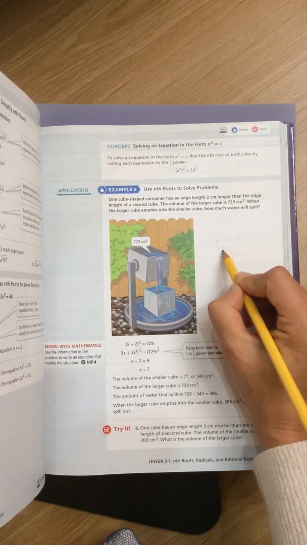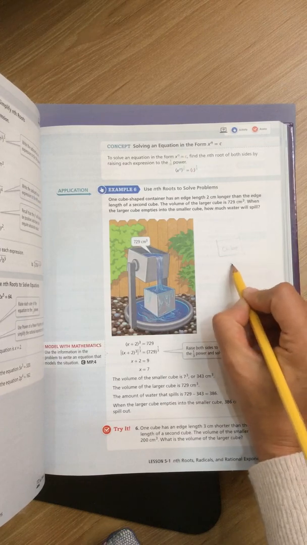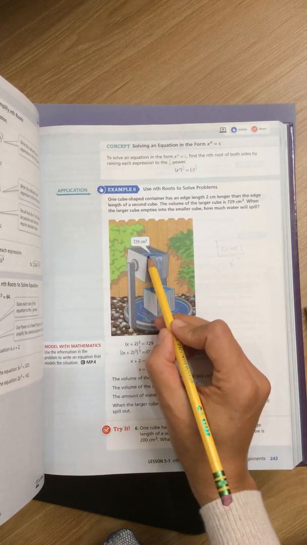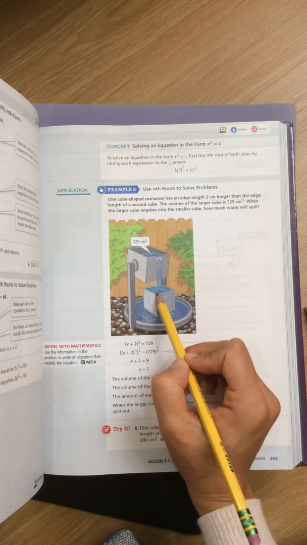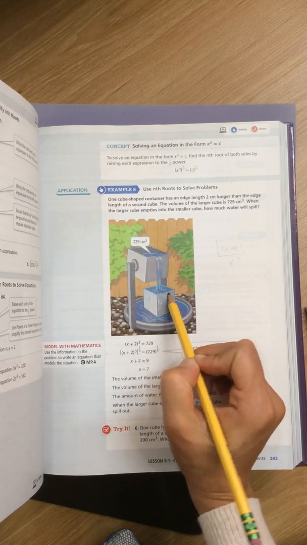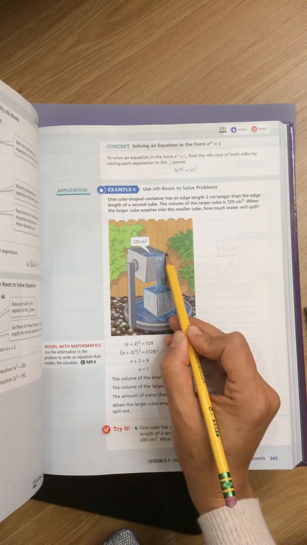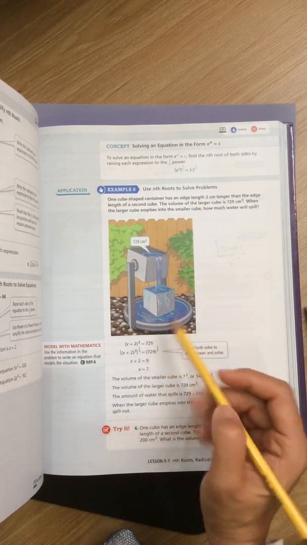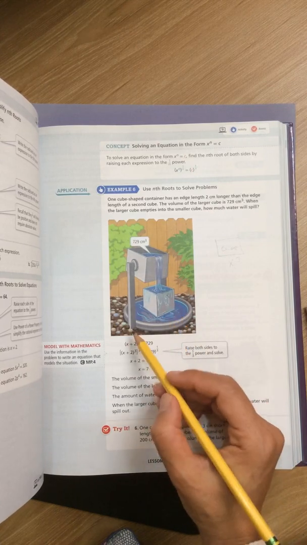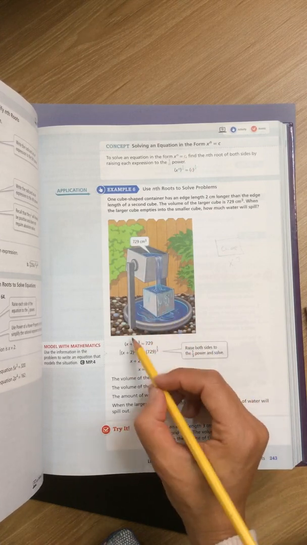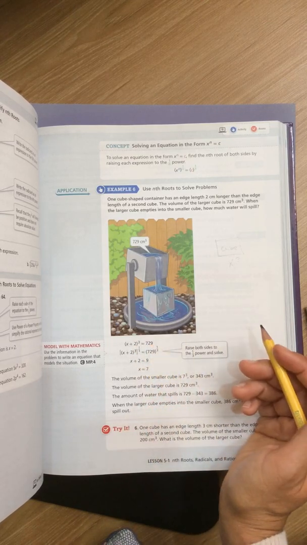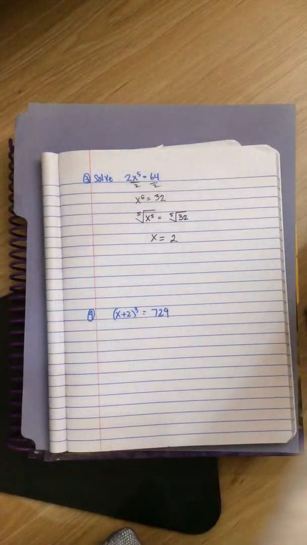Remember, if it's a cube, you find the volume by cubing the dimensions of the 3 sides. So if this is side length x, this would have to be x plus 2, and each side would be x plus 2, right? Because they're all 2 centimeters longer than the bottom one. So to set up the volume equation, each side, which is x plus 2, cubed equals 729. So that's where I've started here.